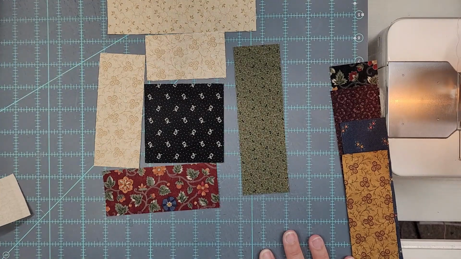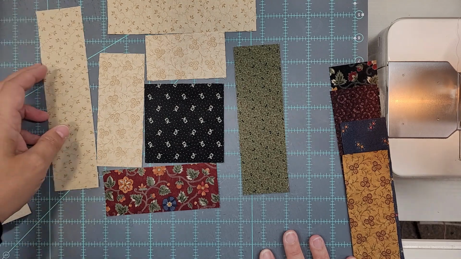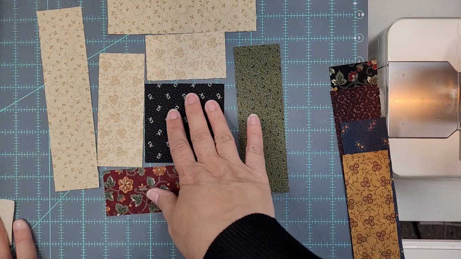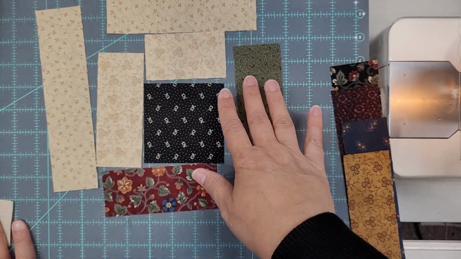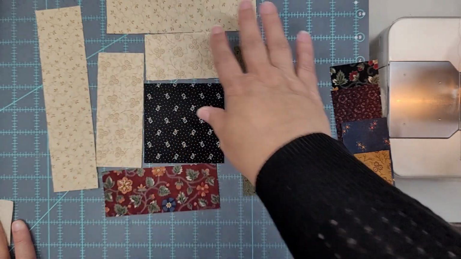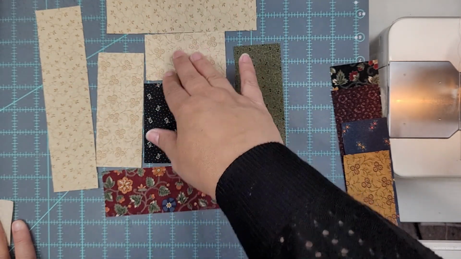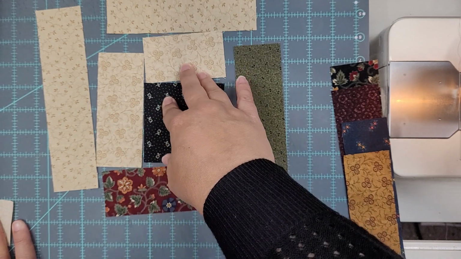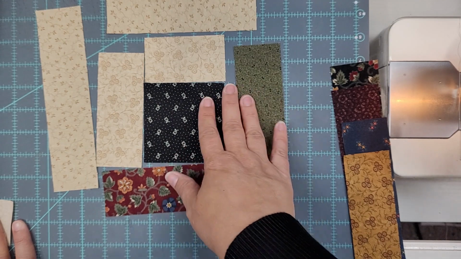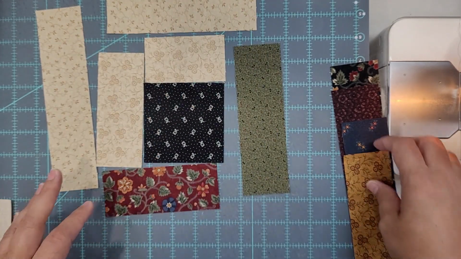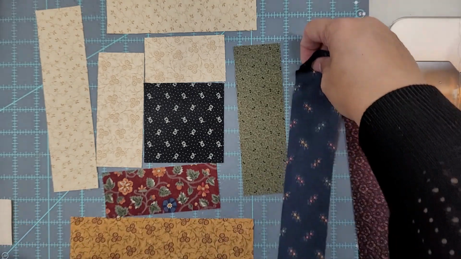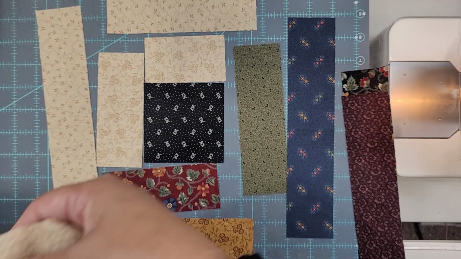Now, if you have not done a log cabin before, although probably most of you have, you start with your centerpiece and you just build on that centerpiece and you keep going around. Now I'm going to go counterclockwise. I've seen some people go clockwise. It doesn't matter which way, but I'm going to put this on here, add this other background piece after I've added these, add this, and keep going around like that. So that's what I'm doing right now as I'm laying out my pieces kind of around here.